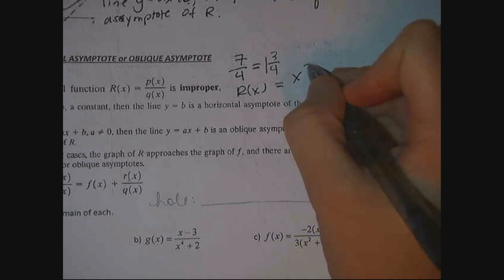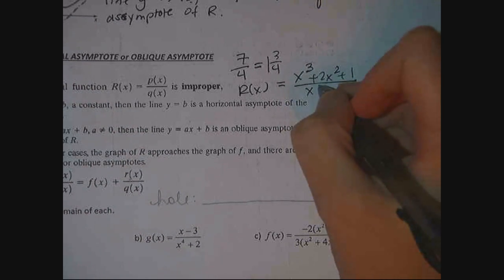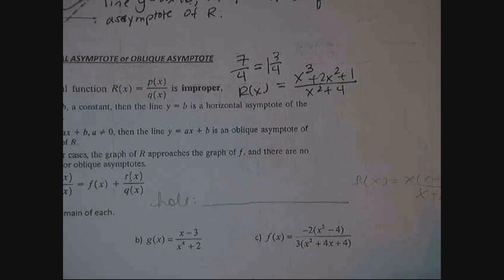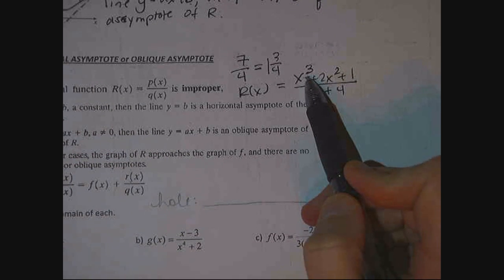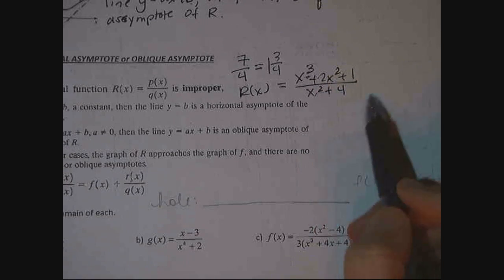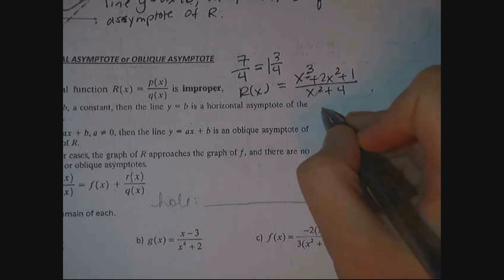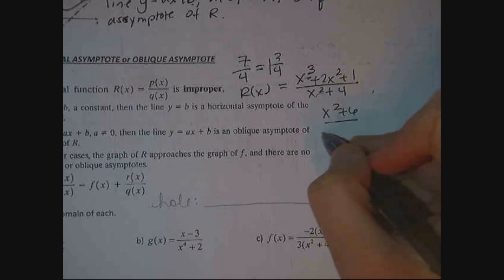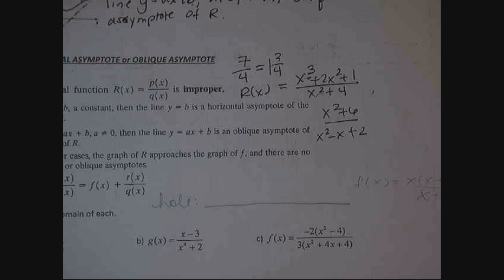Greater than or equal to, sorry. If I have, say, an x cubed function over an x squared function, this is an improper rational function, since the degree on my numerator is larger than the degree on my denominator. Also, if I had something like x squared plus 6 over x squared minus x plus 2, these degrees are equal, and that is also considered an improper fraction.